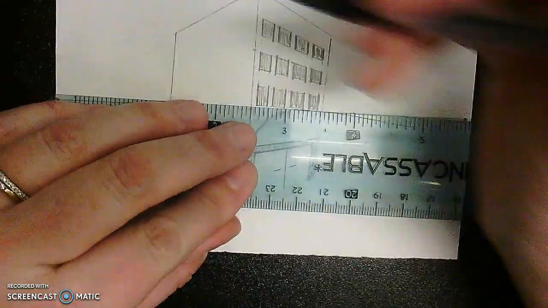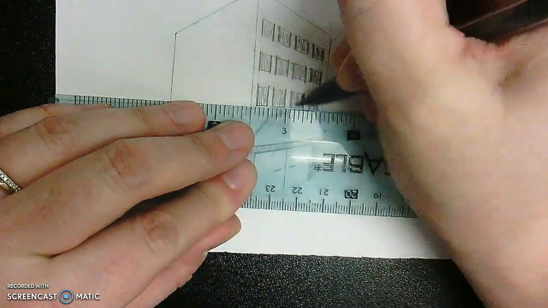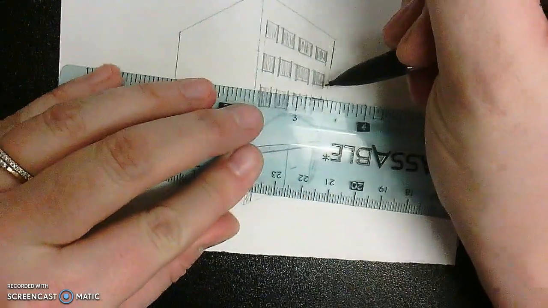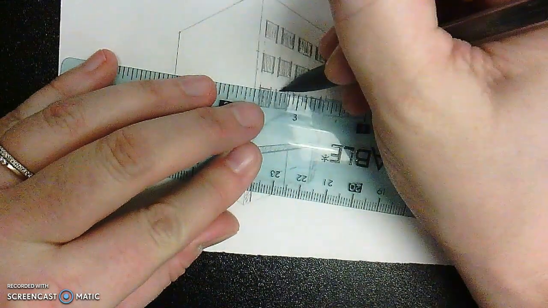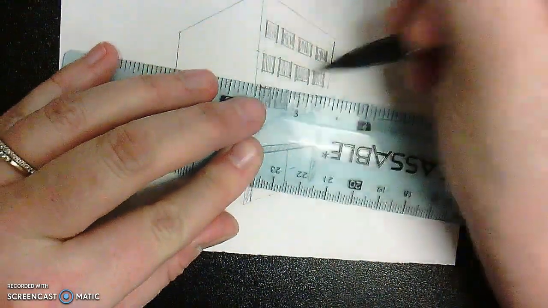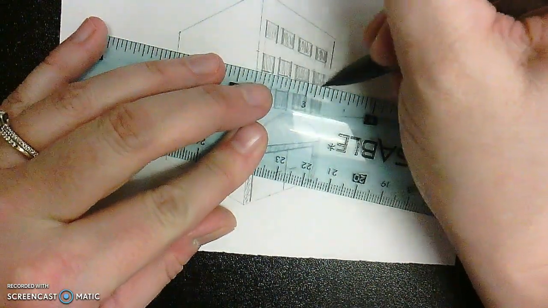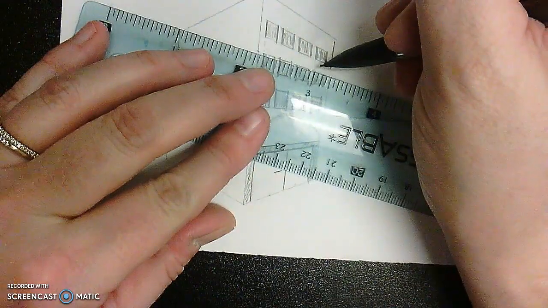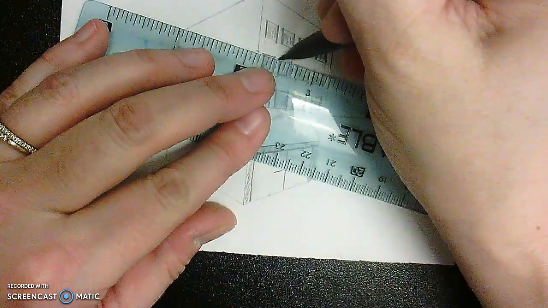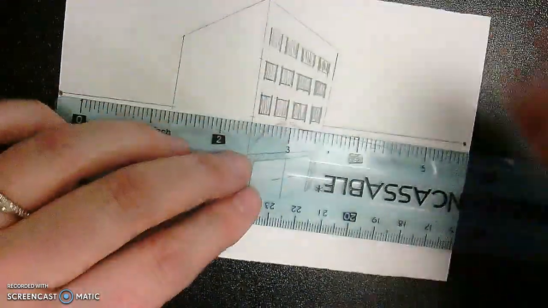We do the same thing on the bottom and the tops. Again, I'm just going over every one of my lines that I've already made, so I want to make sure I'm keeping them in perspective, going back to that vanishing point.